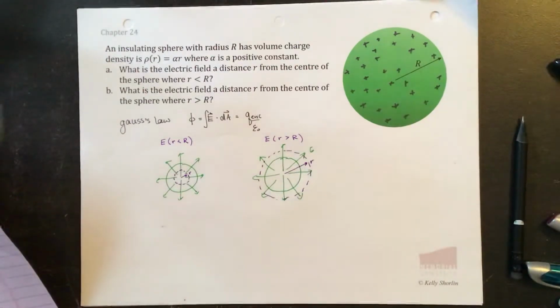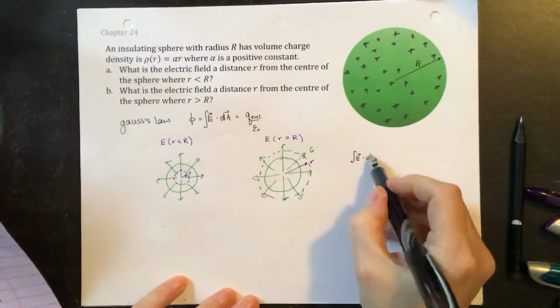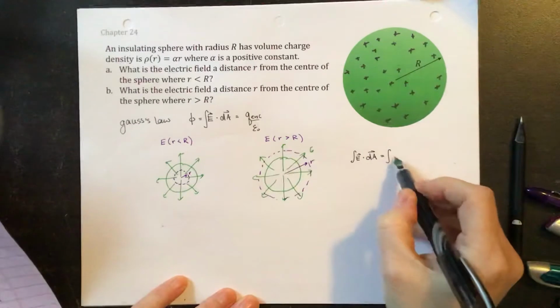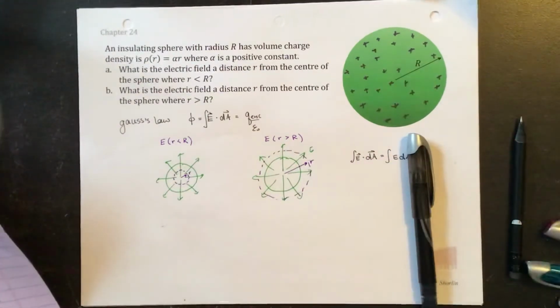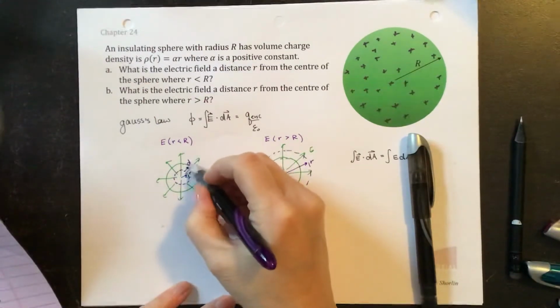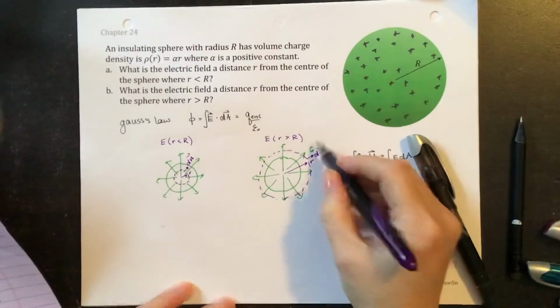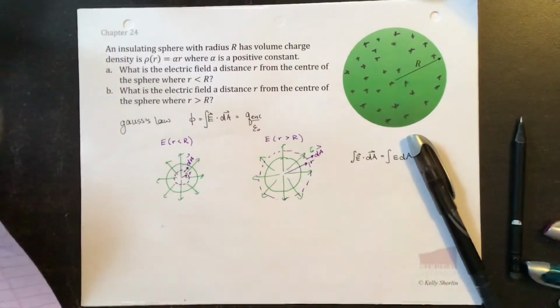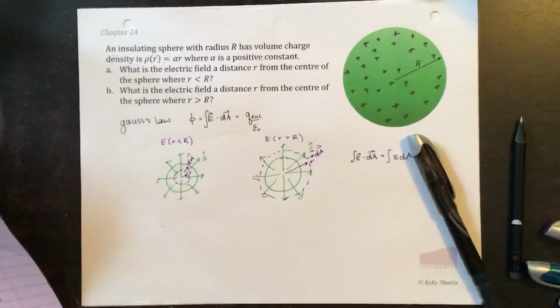Okay, let's deal with the integral part first. The integral of E dot dA is equal to the integral of E times dA times the cosine of the angle between E and dA. We know that dA is a vector that sticks straight out of the surface, and our electric field comes out radially outwards. Those two vectors are parallel, so the angle between them is 0.